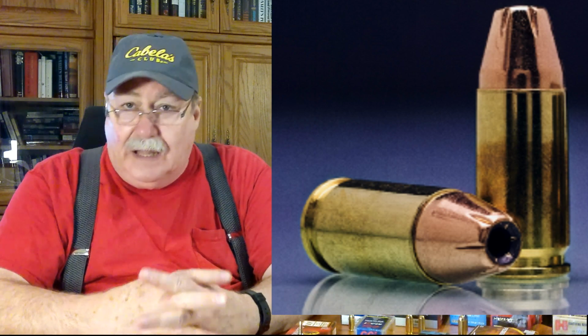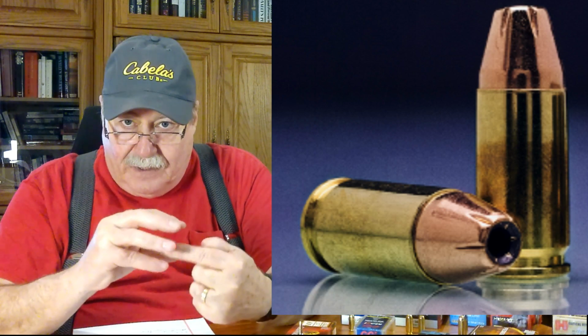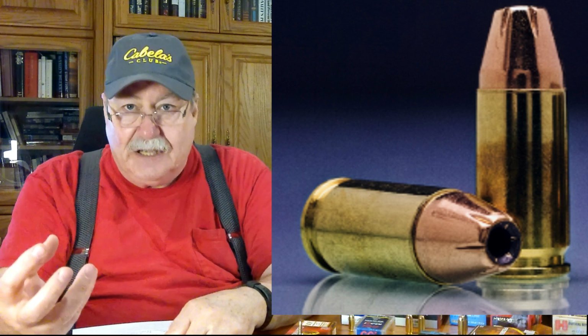And after that, we have a kind of a combination one. It's called a jacketed hollow point. That's where you have the lead as a hollow point. We'll have a hole in it, but around the outside of the lead, it will have a metal jacket. This helps control how much the bullet expands and how quickly.